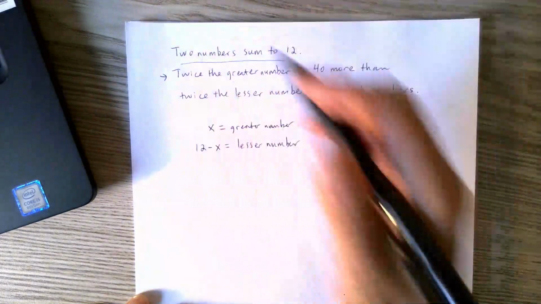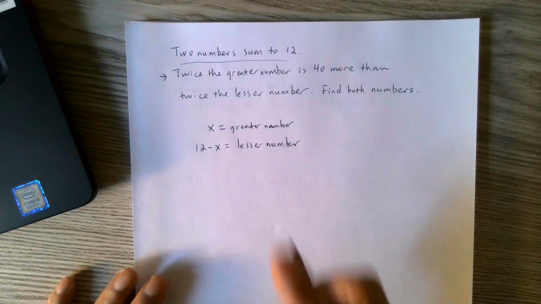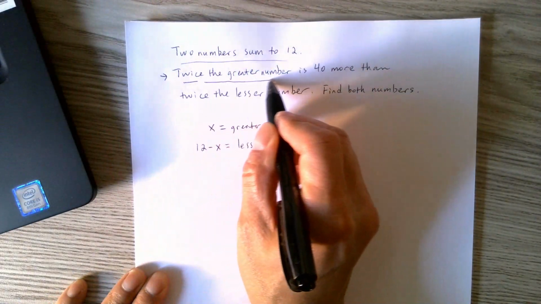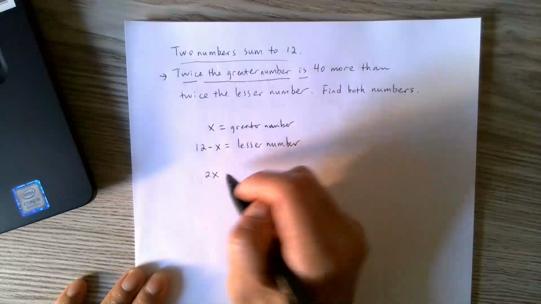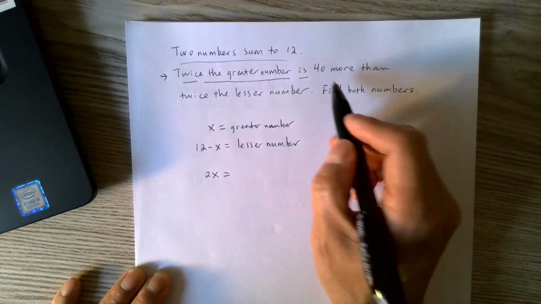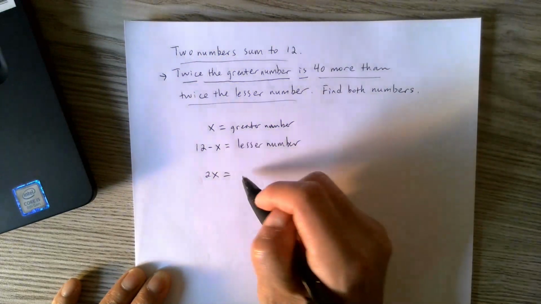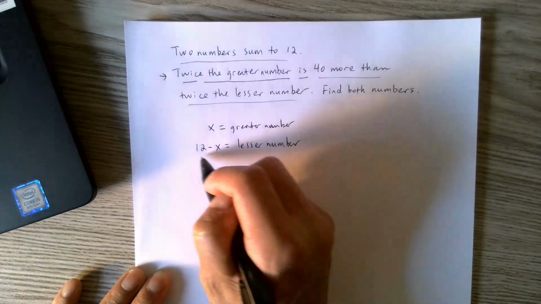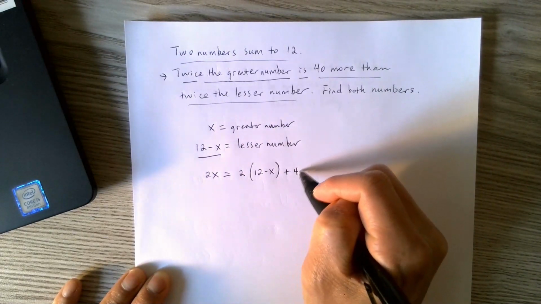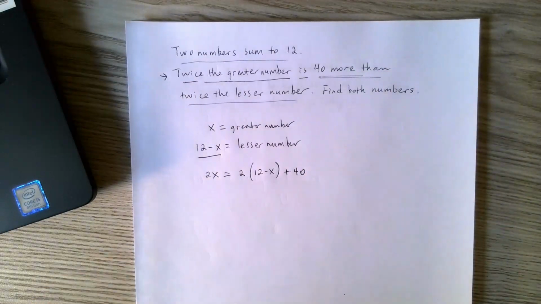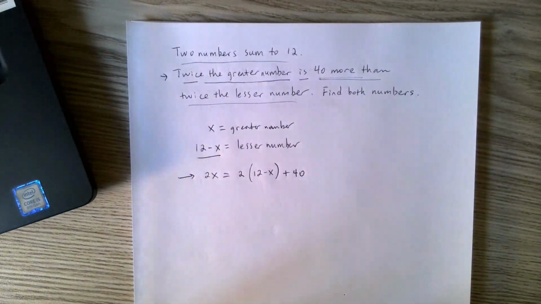Okay, now I look at the second sentence. And I just translate the English from left to right as I read. So twice the greater number, so that's going to be 2x, is, means equals, 40 more than twice the lesser. So twice the lesser, which is this, plus 40, because of the 40 more than. Okay, this is the equation I'm going to solve now.